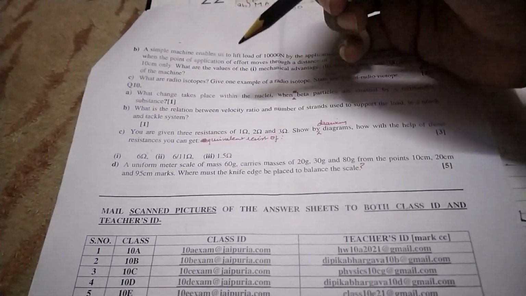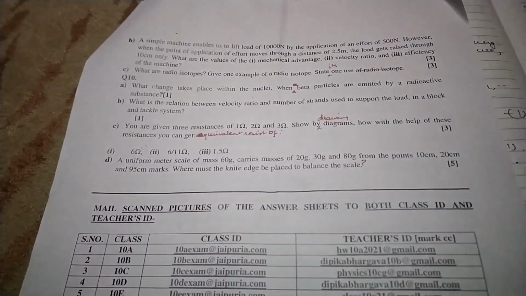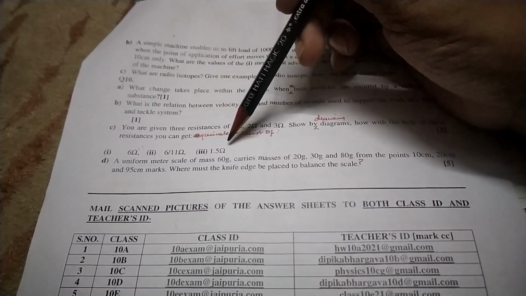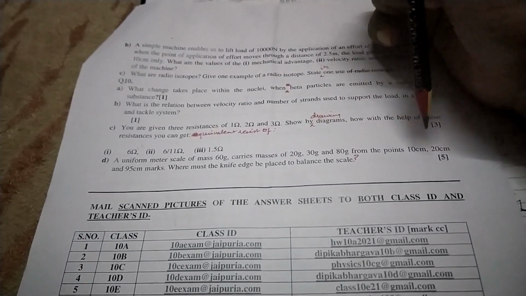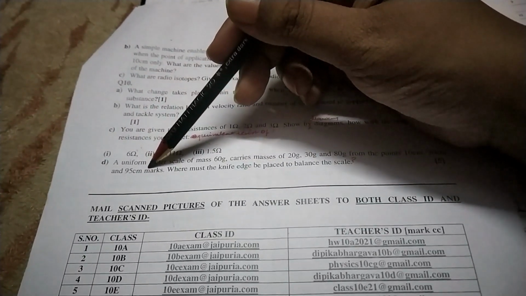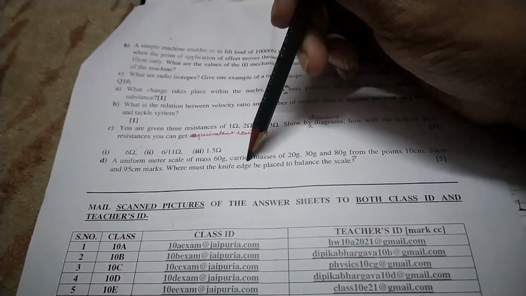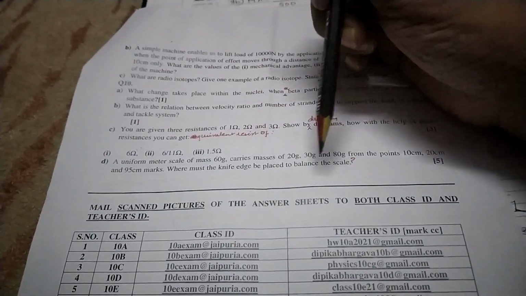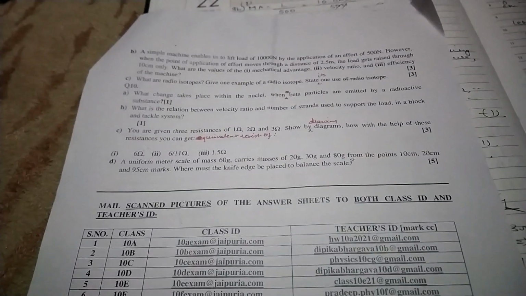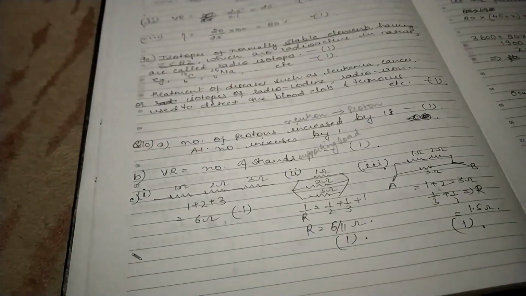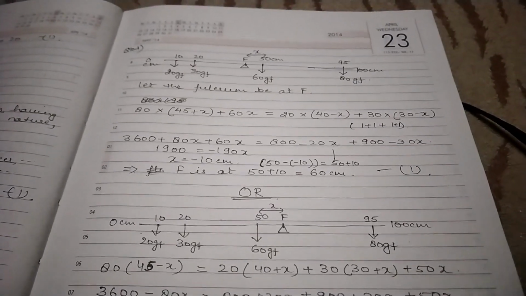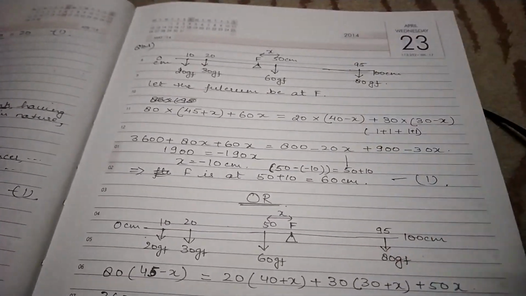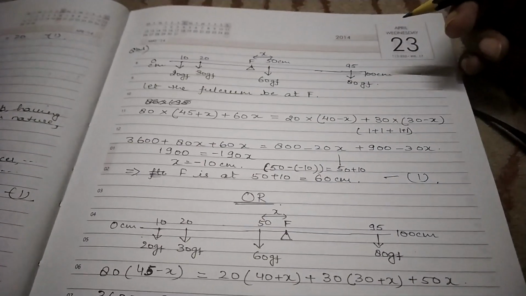Question number 10D. A uniform meter scale of mass 60 grams carries masses 20 gram, 30 gram and 80 gram from the points 10 centimeter, 20 centimeter and 95 centimeter marks. Where must the knife edge, that means the fulcrum, be placed to balance the scale? I have solved this question in two different ways. I will explain both of them.